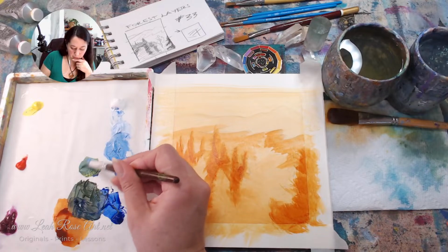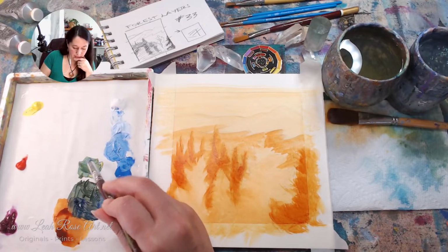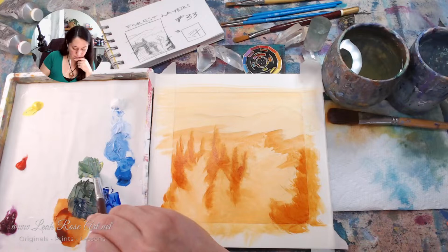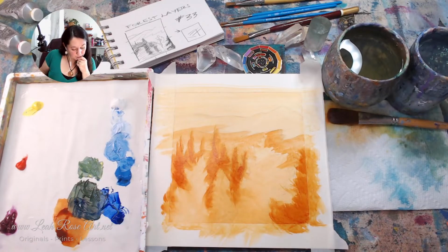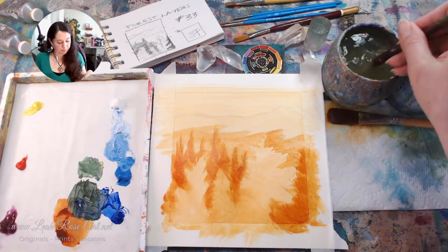Mix one more medium green, and then we can get started. I feel like that's everything we need.